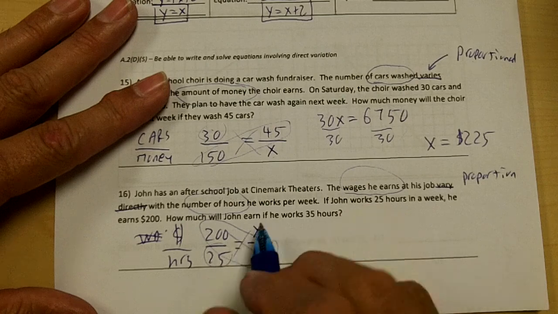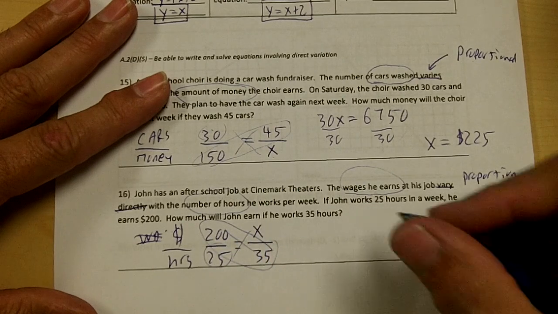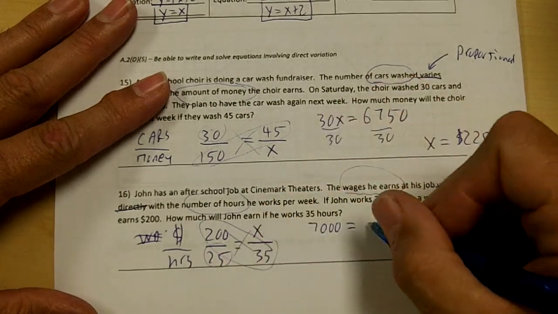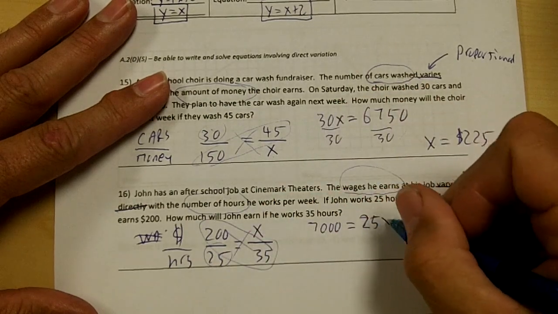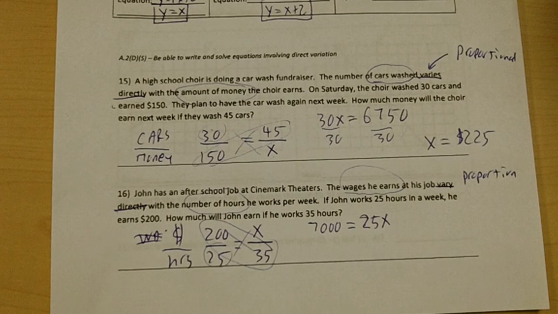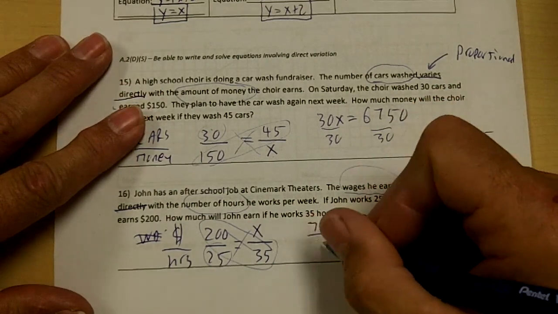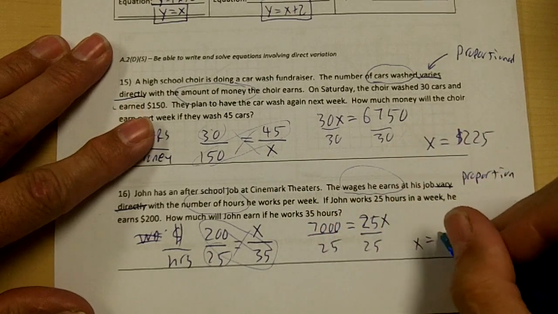I'm going to multiply 200 times 35, and that's 7,000, I believe, equals 25x. So I'm going to take 7,000 and divide it by 25, and I get 280, don't I? So if I divide this by 25, I would get x equals 280.